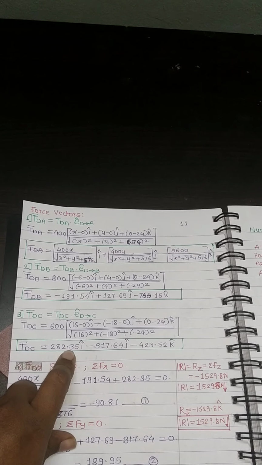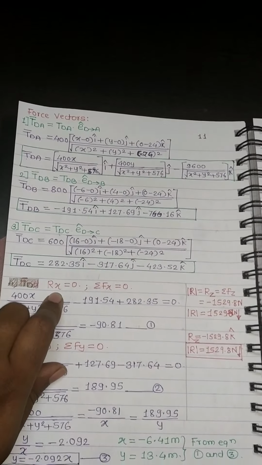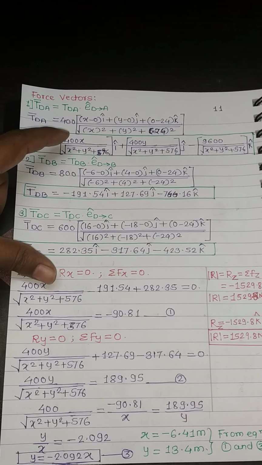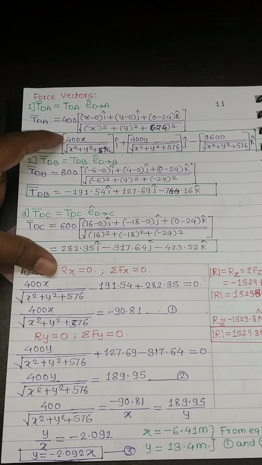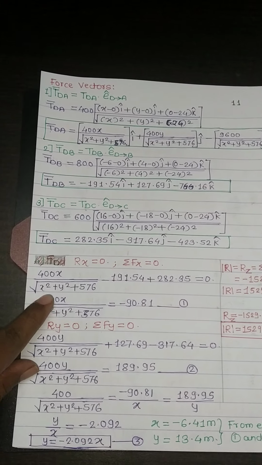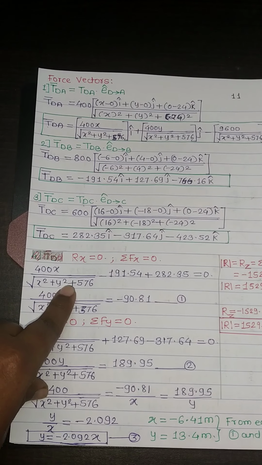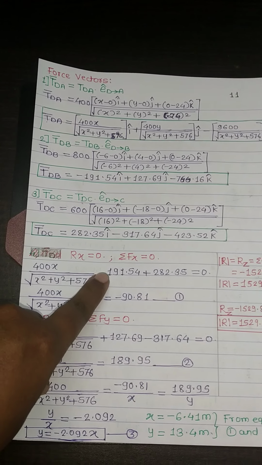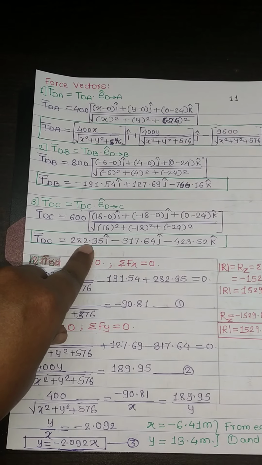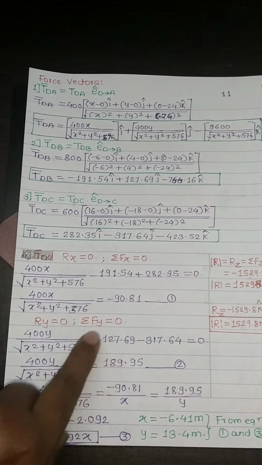Now I have used the condition Rx equals 0 by taking all the x components from the equations of these three forces. The equation I got is 400x upon under root of x square plus y square plus 576 minus 191.54 plus 282.35 equals 0.